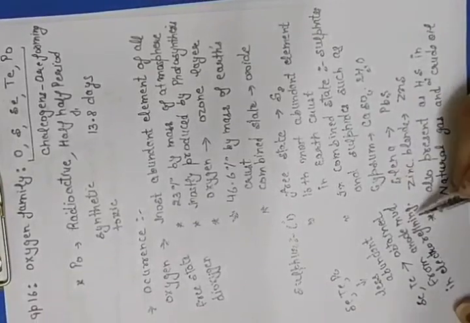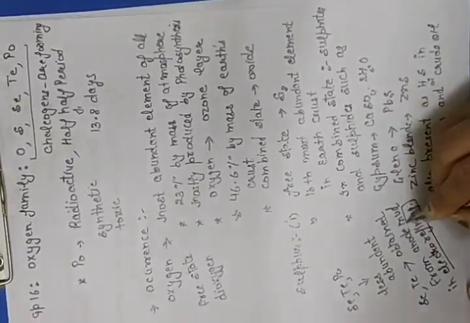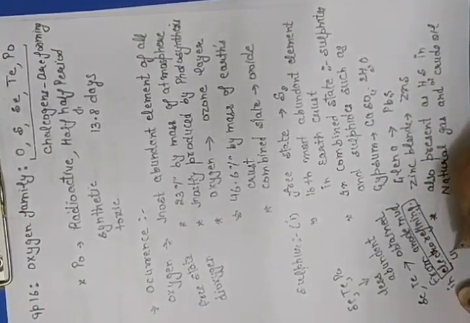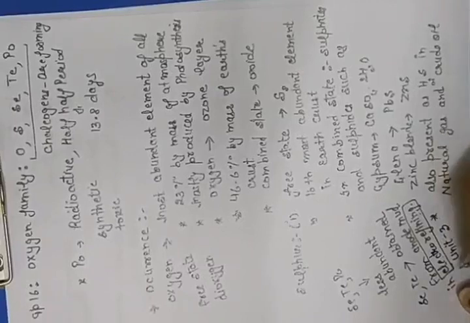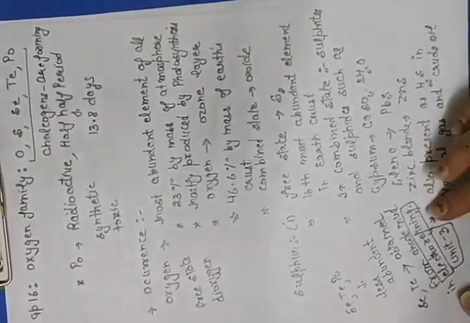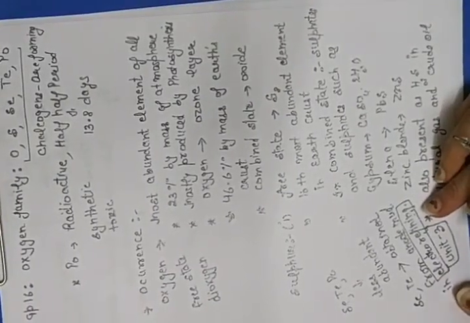This process was discussed already in the electrochemistry chapter, that is unit 3, and is used to refine a metal with the help of electricity, which is called electrorefining.